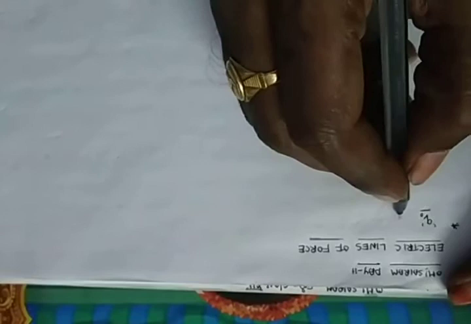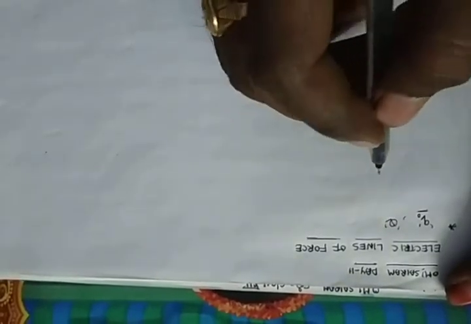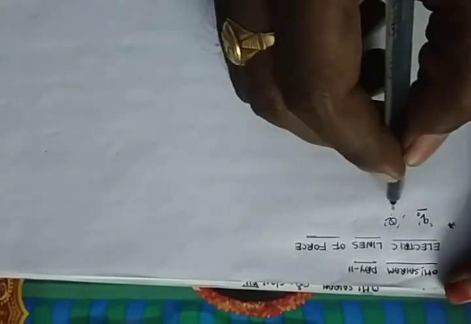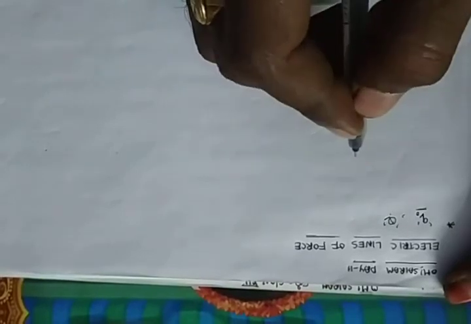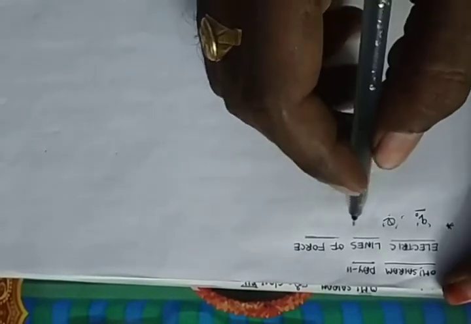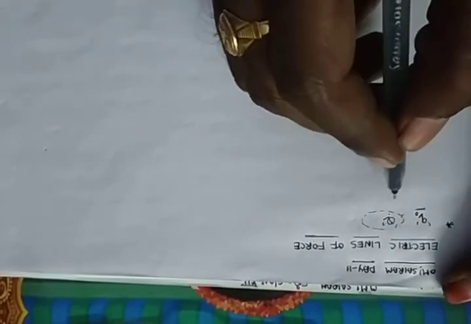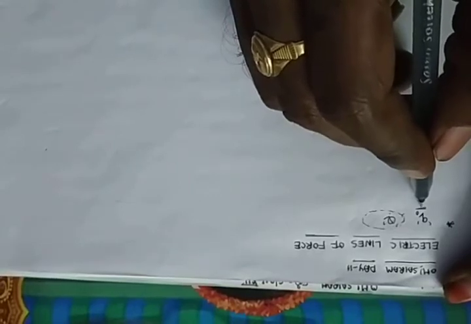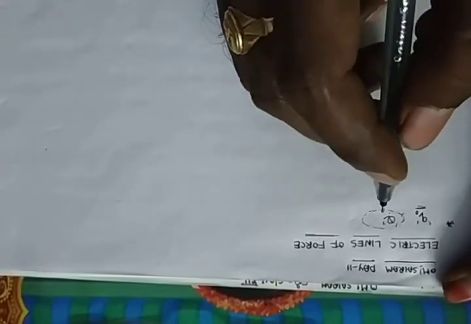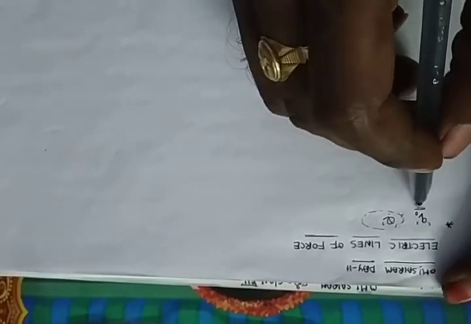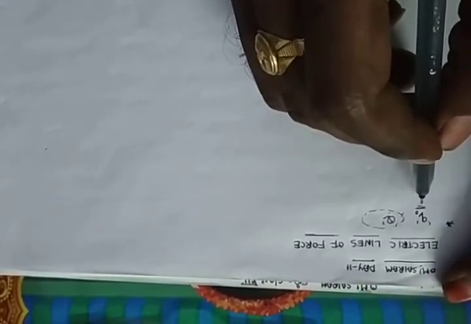And you know a charge Q produces an electric field around it. In this electric field, how the motion of this positive test charge is present is called electric lines of force.